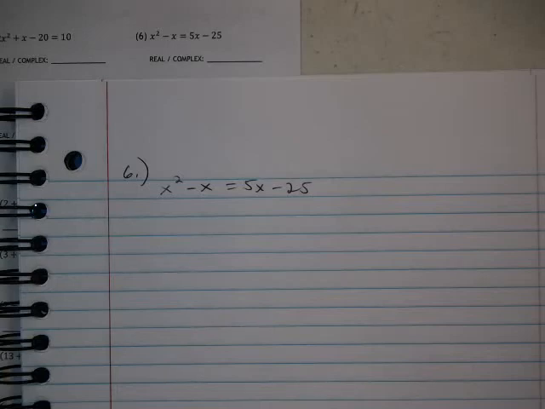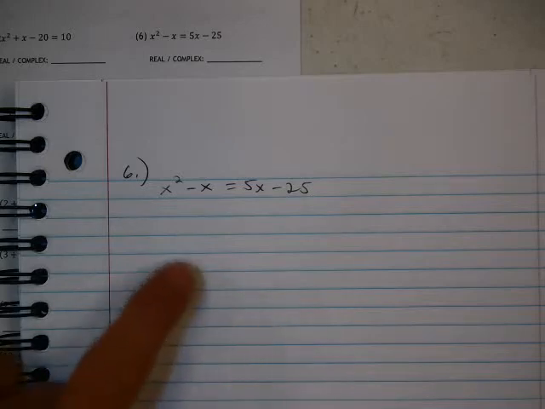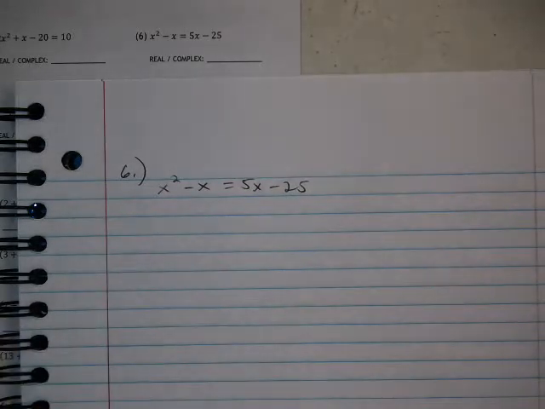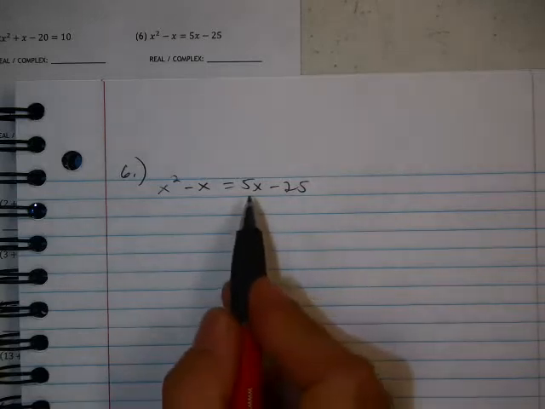Algebra 2, Worksheet 21.2, this is number 6. We're asked to solve this equation and determine whether it has real or complex roots. I've written it here on the line paper, so I'm marking. What I'm going to do is start by moving the 5x over.